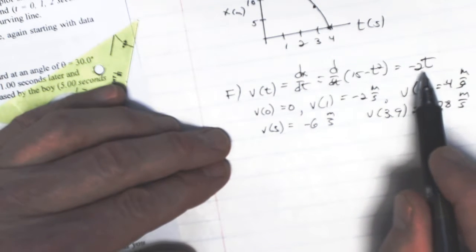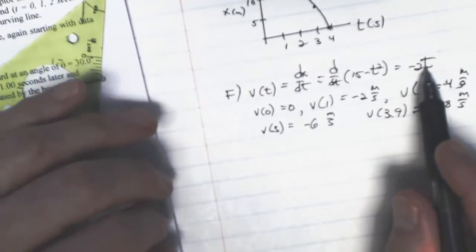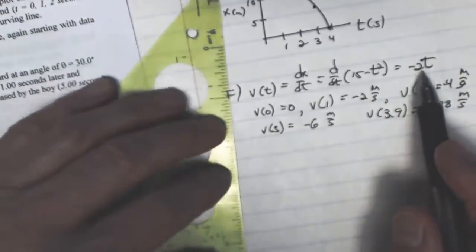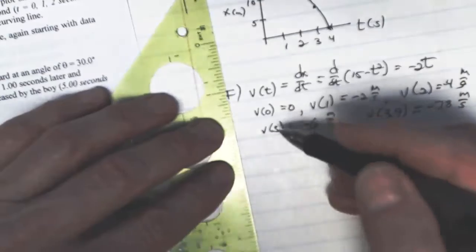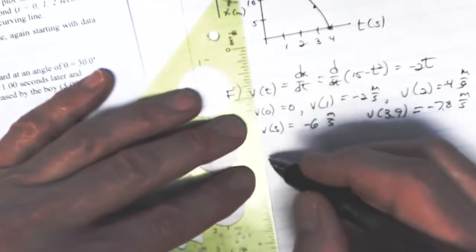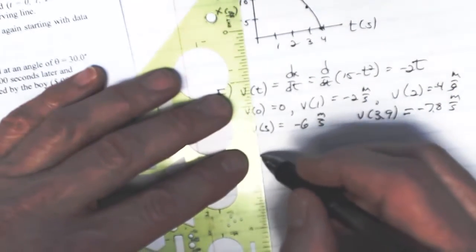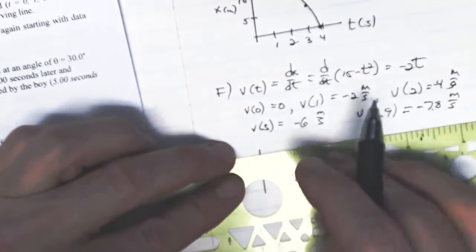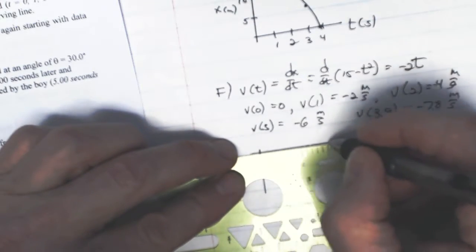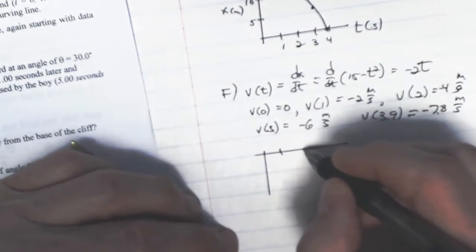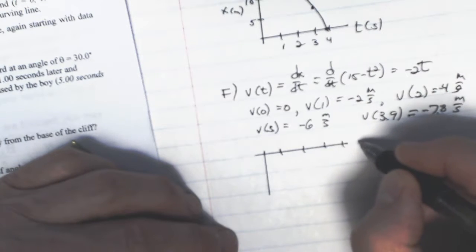Now notice that all I need to plot here is a straight line. We knew that. This is the equation of a straight line here. So to simplify my life, you have a couple of choices how to make this plot. One would be to draw it like this. 1, 2, 3, 4 seconds.